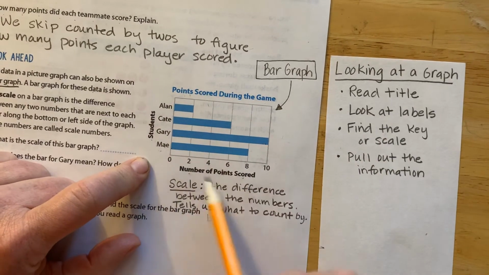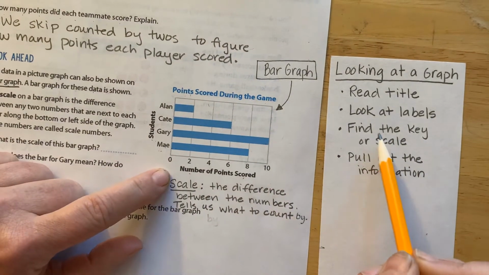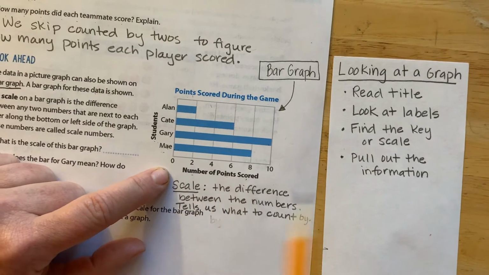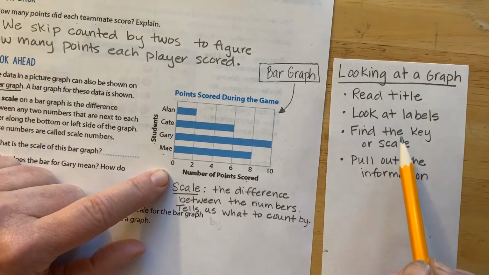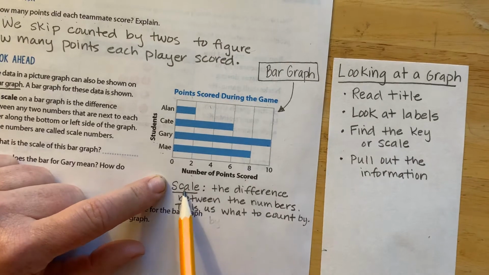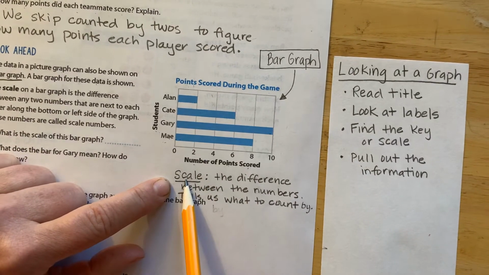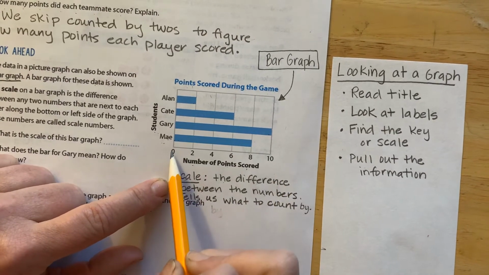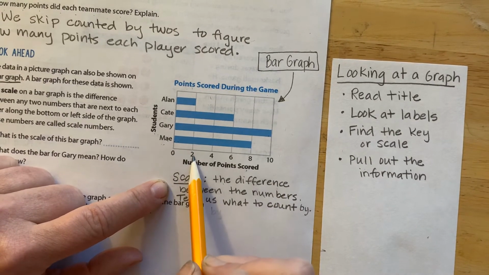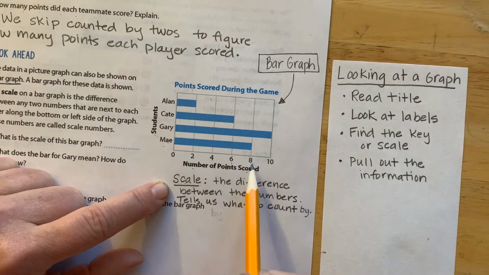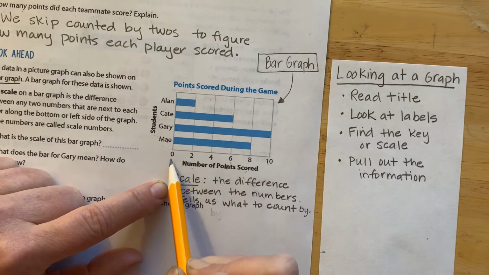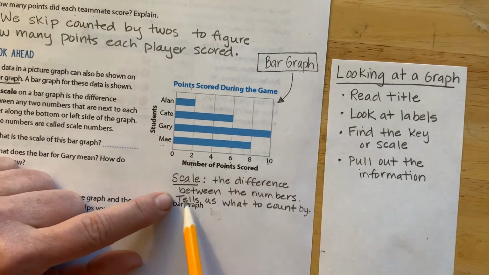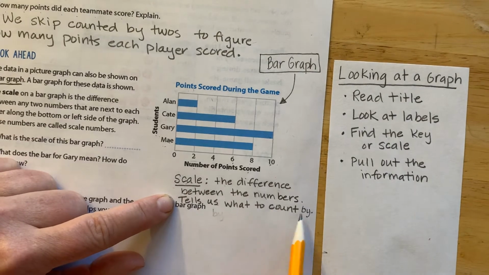So now that I've read all my words, all my labels, I'm going to find the key. But I noticed there's not a key because there's not a picture. So in a bar graph, we look for something called a scale. Okay, and I wrote it down here. The scale is the difference between the numbers. So notice that we go from 0, 2, 4, 6, 8, 10. Did they write down all the numbers? No, they skip counted. So a scale tells us what to count by.